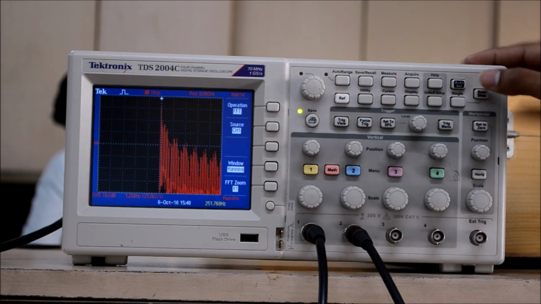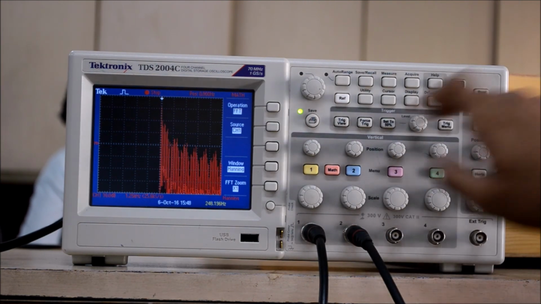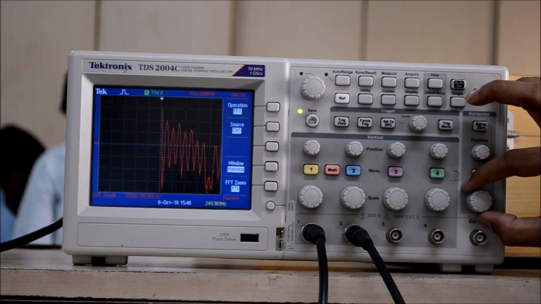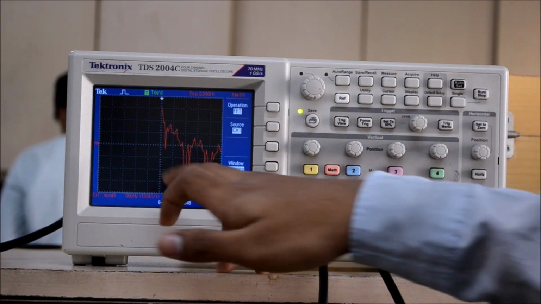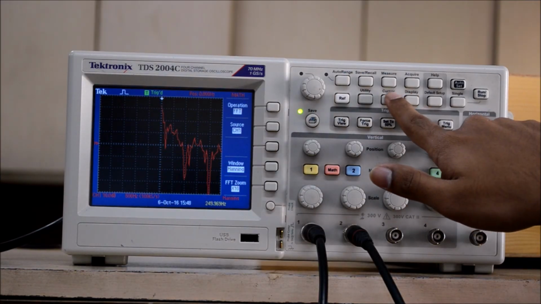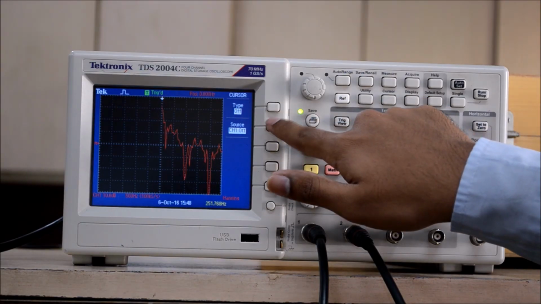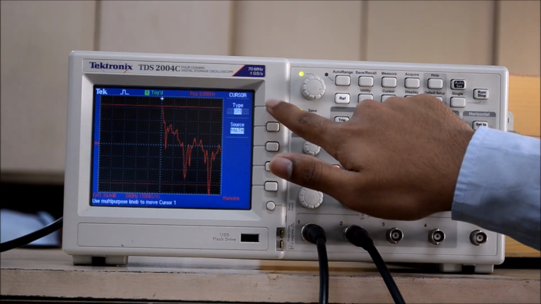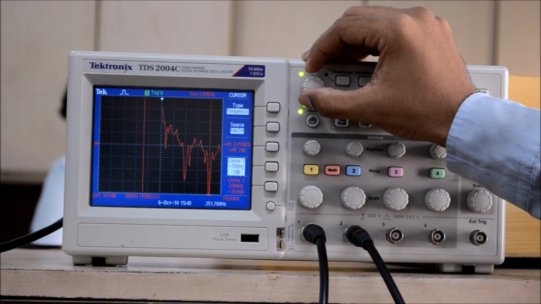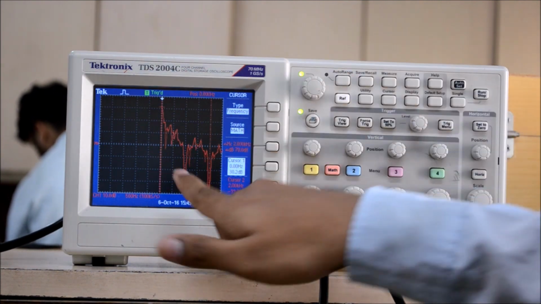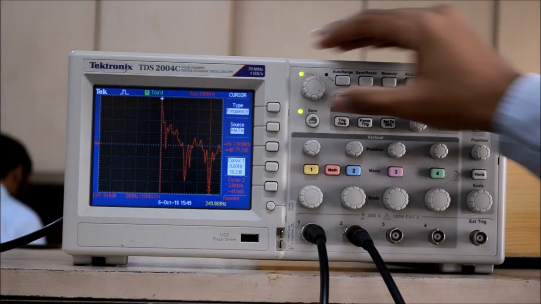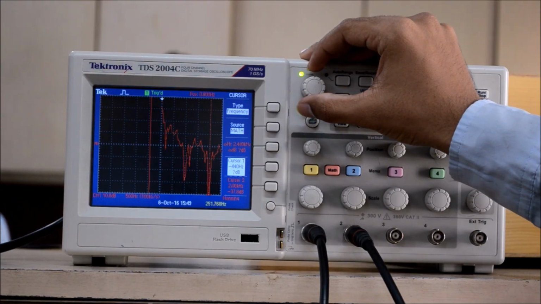Then press the stop button and zoom it into 10. So we'll observe the first null to get the bandwidth of the input pattern. Now press the cursor button, change the source to math and change the type to frequency. Now adjust the first cursor to 0 Hz. You can see here the first cursor is adjusted to 0 Hz. Now let's adjust the second cursor to the first null.